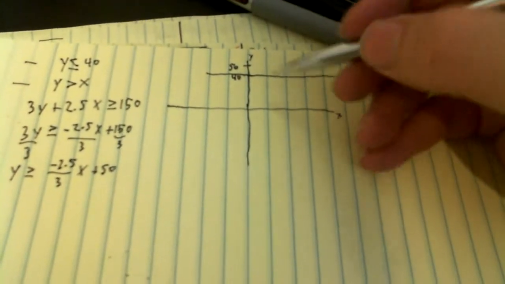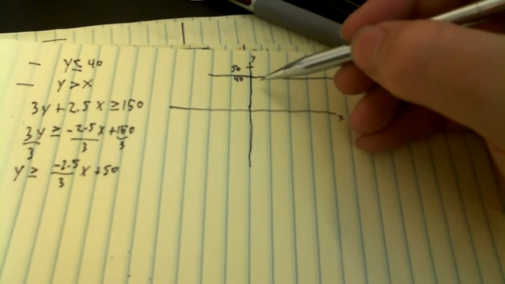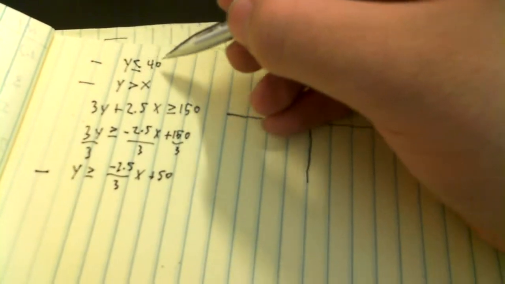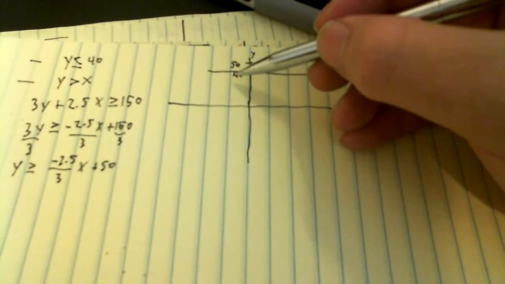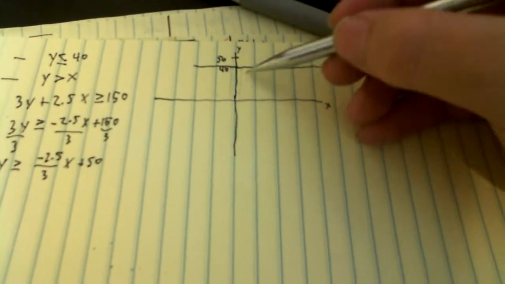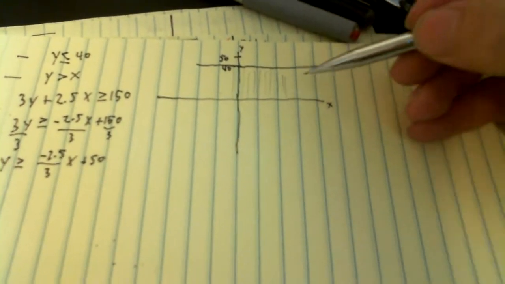So I take my pencil and I'm going to shade downwards because the inequality says y is less than or equal to 40. So less than means that on the y-axis I'm going to be shading down. I'm just shading down with this pencil. That's all I'm doing because it's less than, so it's everything below the line.